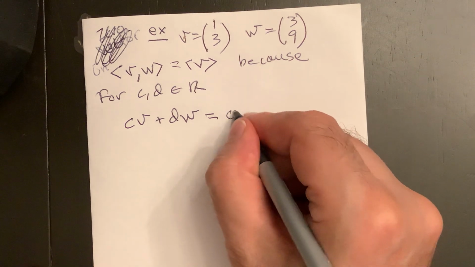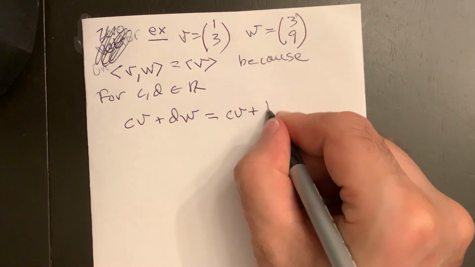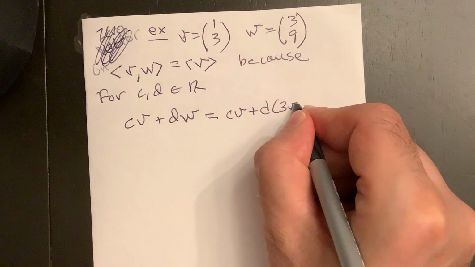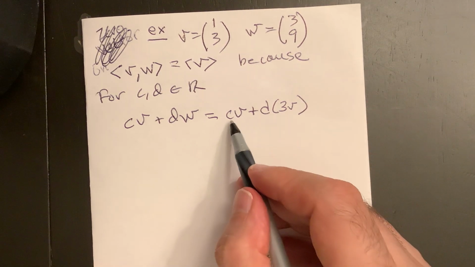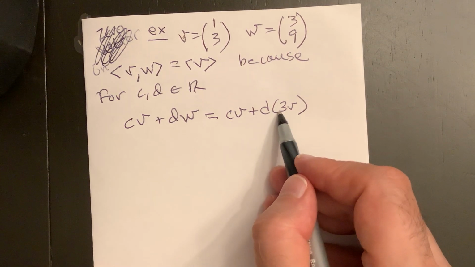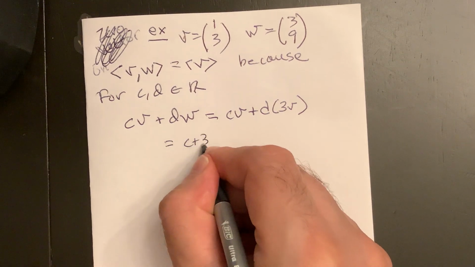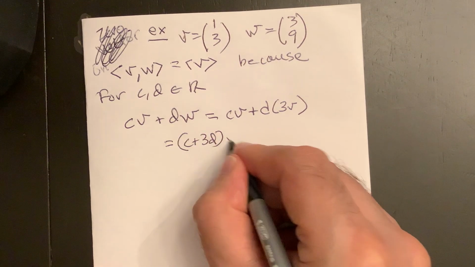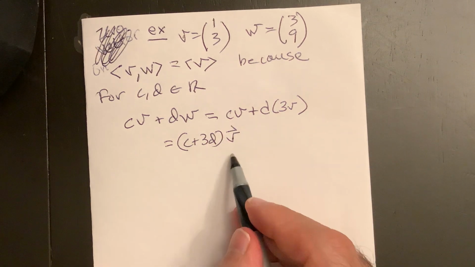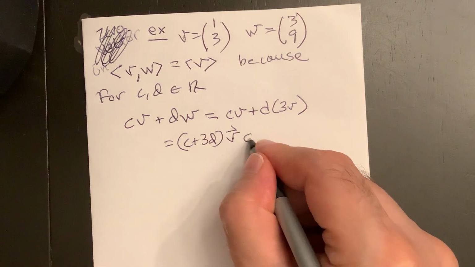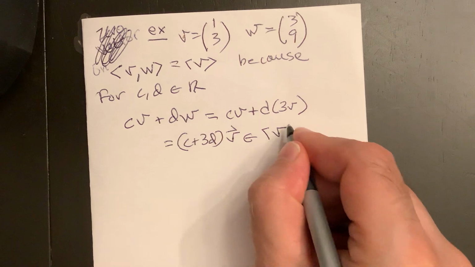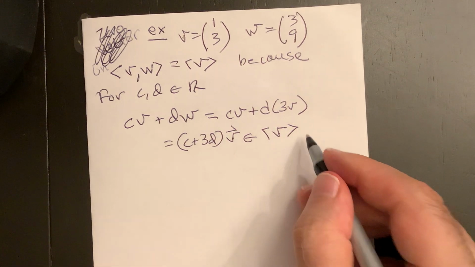So that's cv plus d times 3v. And now I can factor out the 3d and the c. So I get (c plus 3d) times v, which is clearly in the span of v, right? Because it's just a multiple of v.